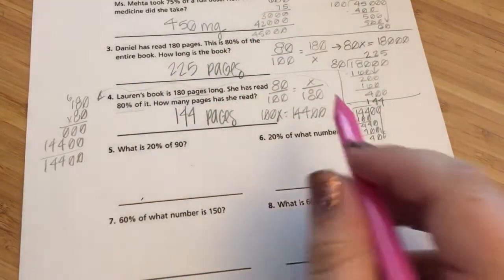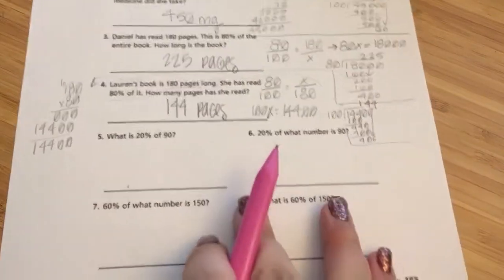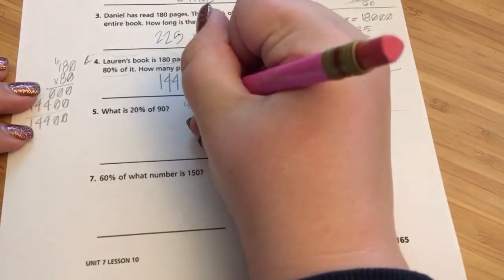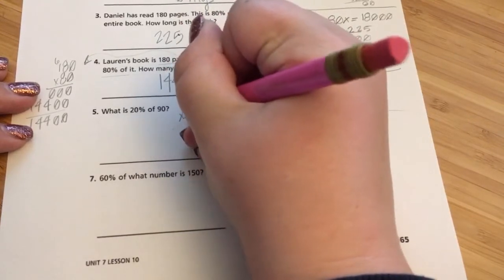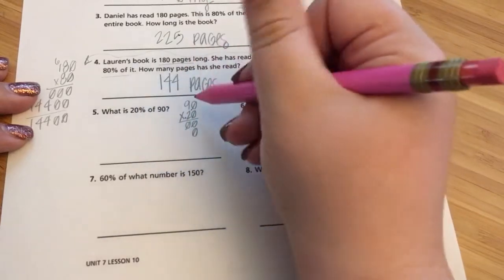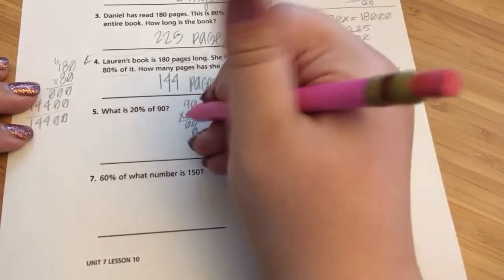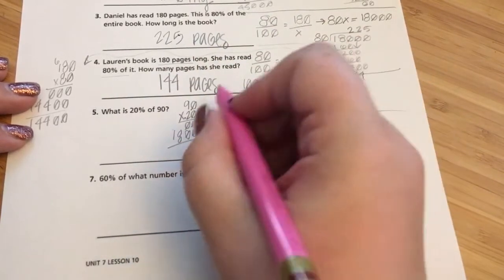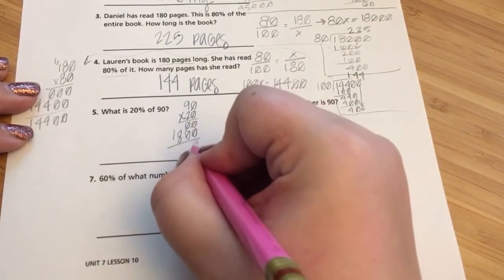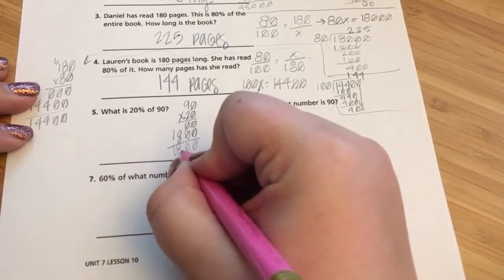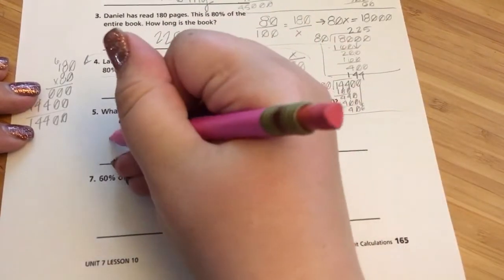So what is 20% of 90? I would set this up as 20 over 100 is equal to x over 90, and I would cross multiply, or I could do 90 multiplied by 0.20 and find the same percent. So I add that up. There's 0, 0, 8, 1, move the decimal place over twice, and I get 18.